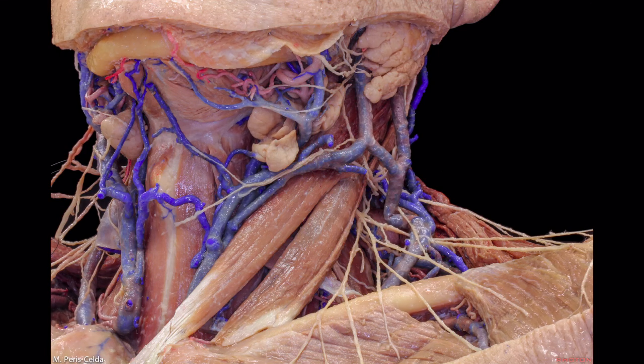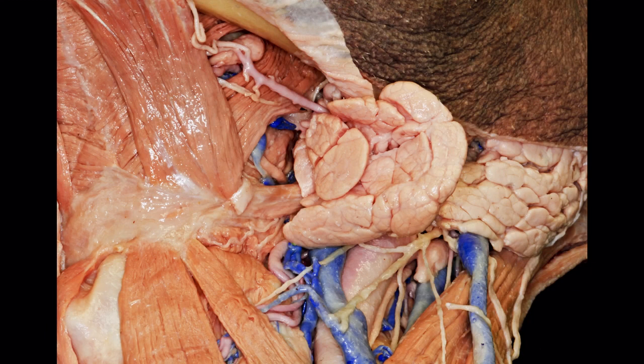And also an important structure to know this anatomy is the hyoid. The hyoid divides the anterior triangle of the neck into 2 compartments, the suprahyoid compartment and the infrahyoid compartment. The suprahyoid compartment is divided by the digastric muscle into two triangles, the submental triangle and the submandibular triangle that we see better in this dissection.